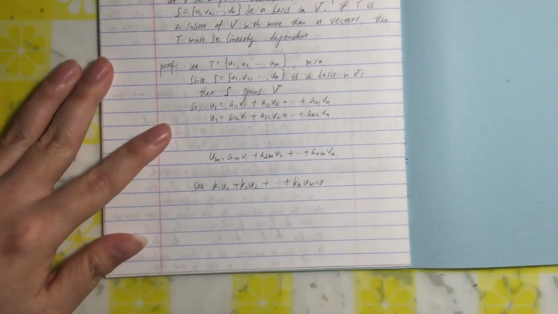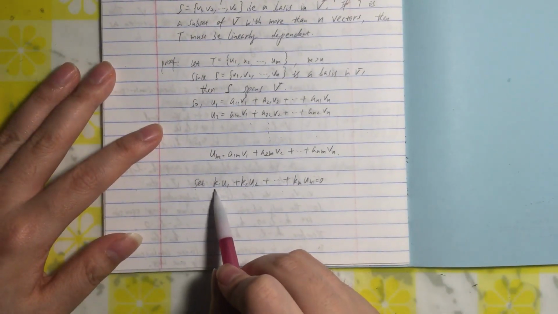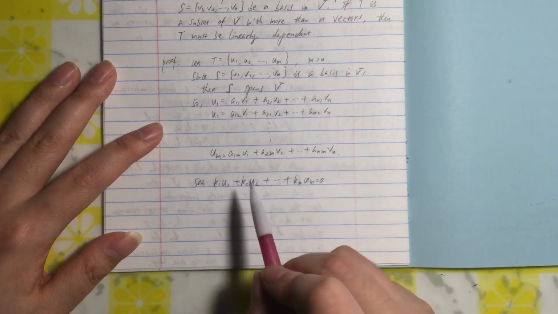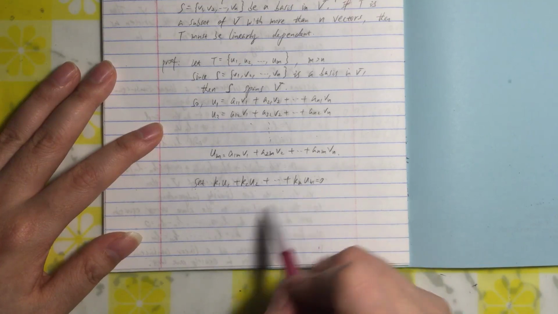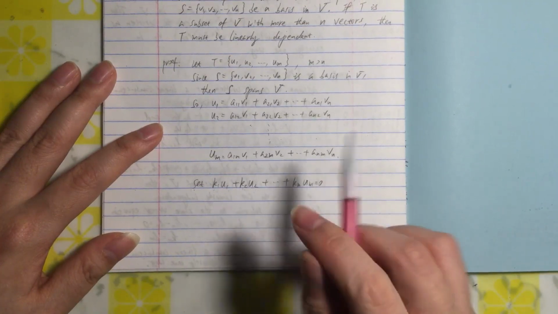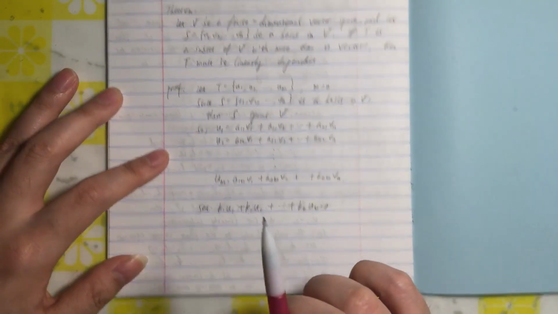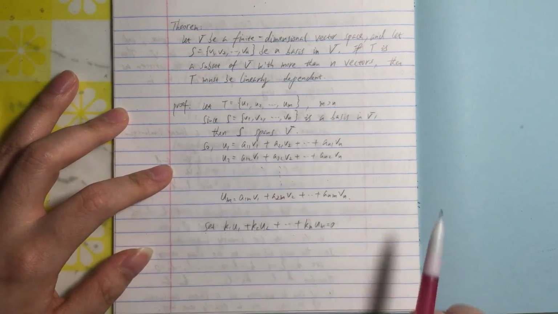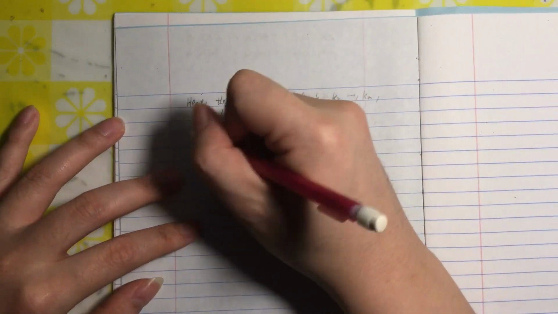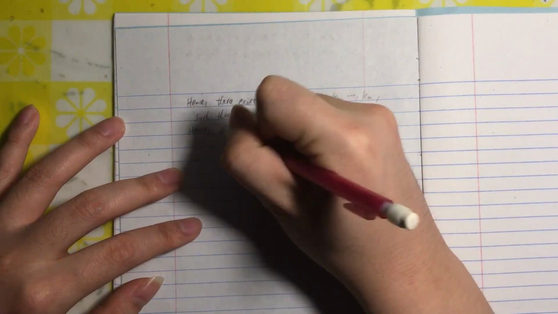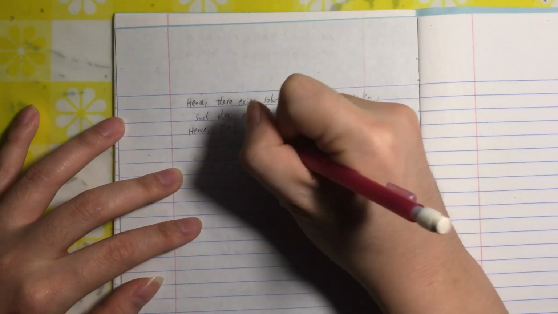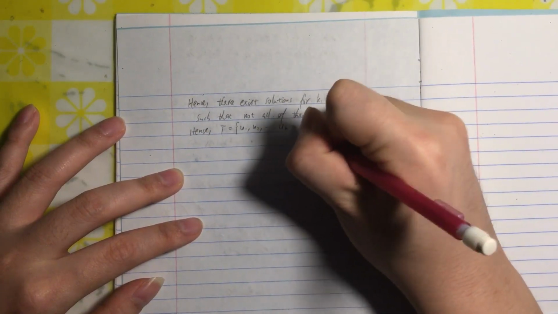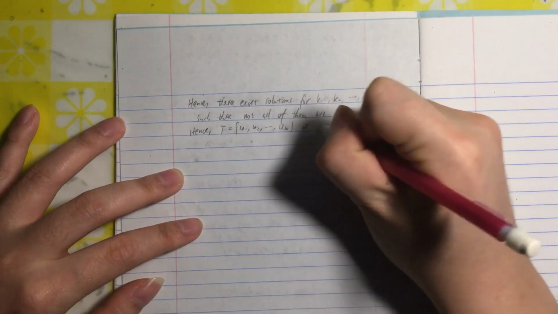In the vector equation k1 u1 plus k2 u2 plus km um equal to 0, if there are non-zero solutions for k1, k2, km, that means the vectors u1, u2, um are linearly dependent. Therefore, the set T with vectors u1, u2, um is linearly dependent.